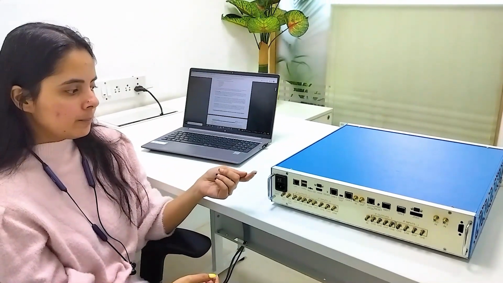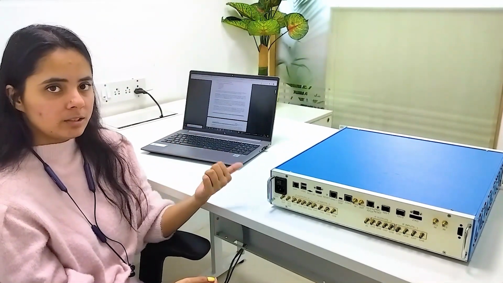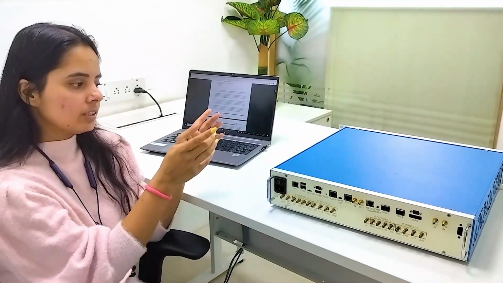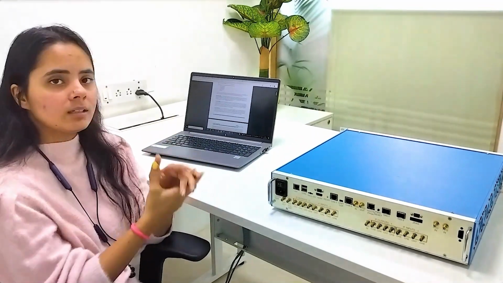Then we have data uploading. Whatever data we have stored into the hard disk of the system can be transferred to the PC. We'll be connecting via Ethernet interface, and we can transfer the data from the hard disk to the PC.